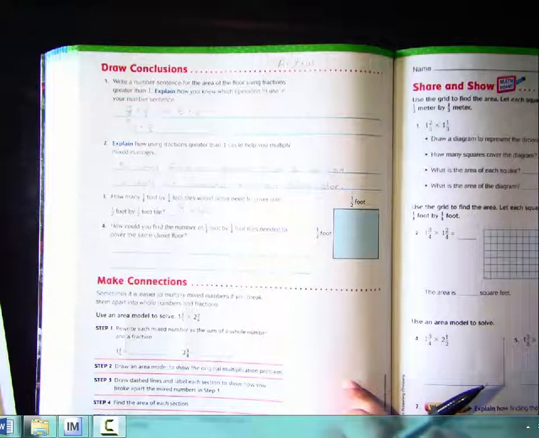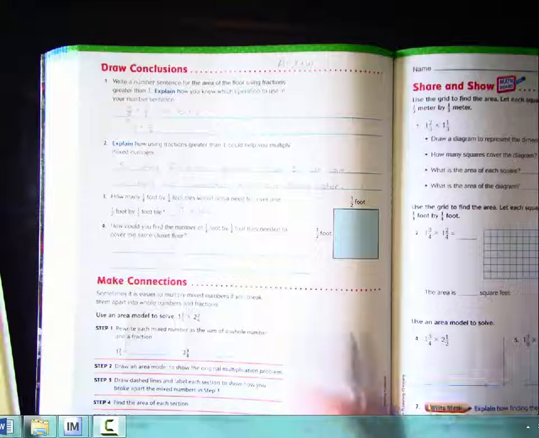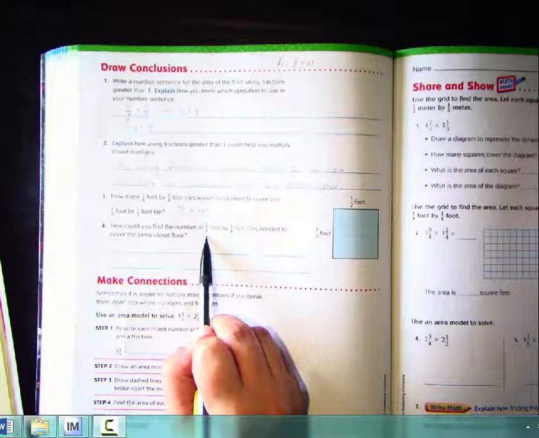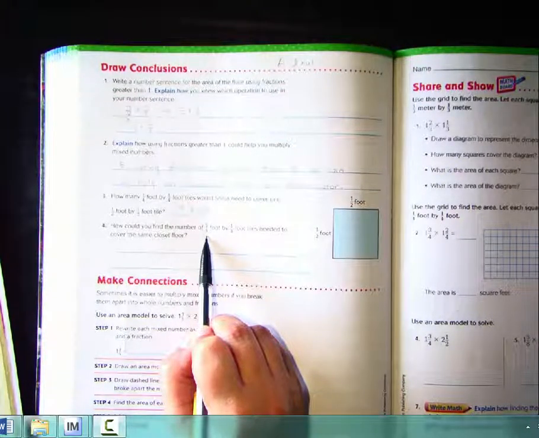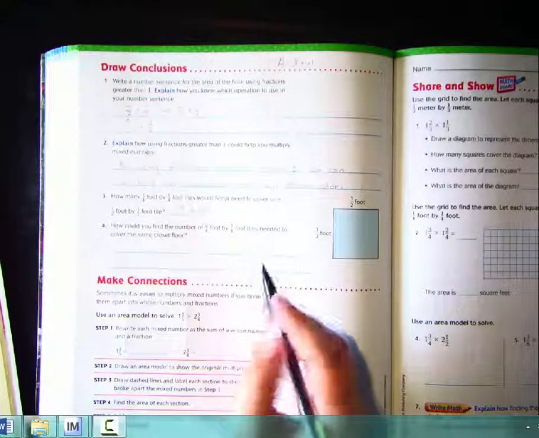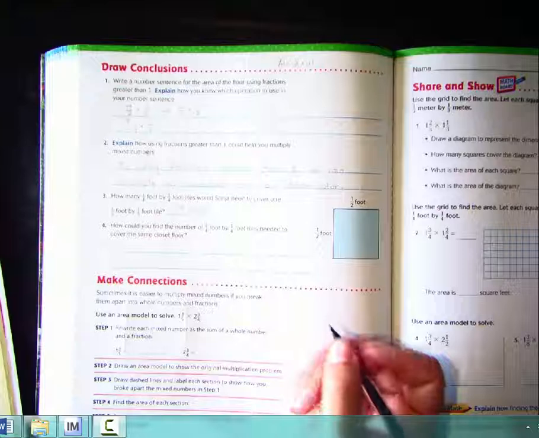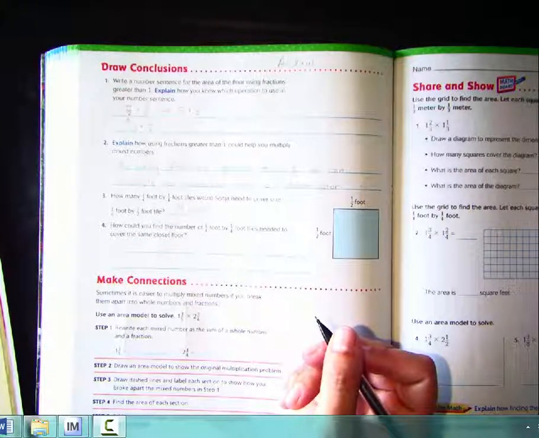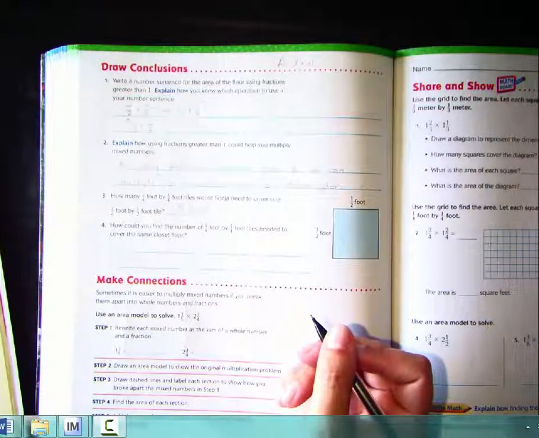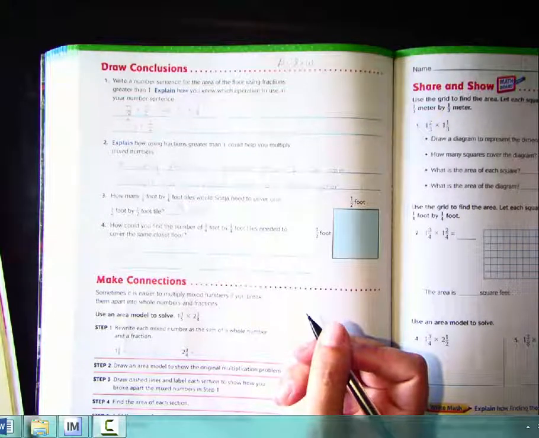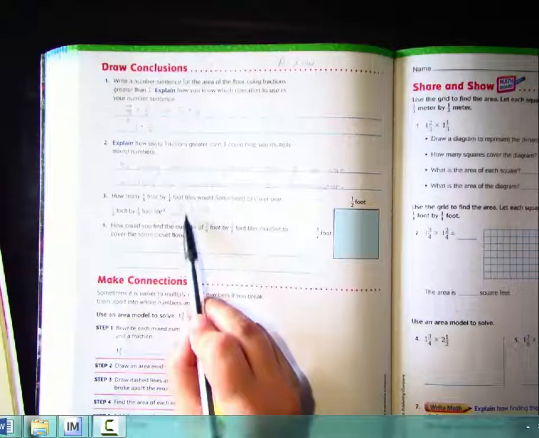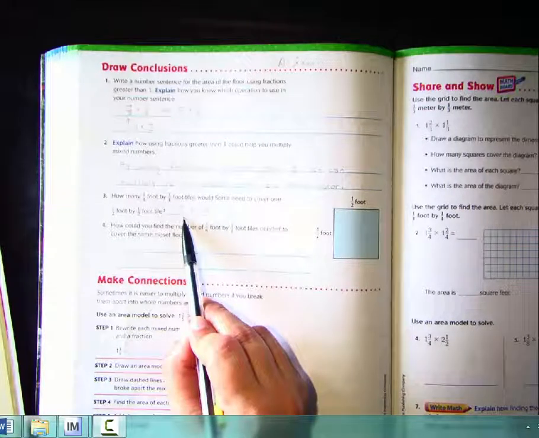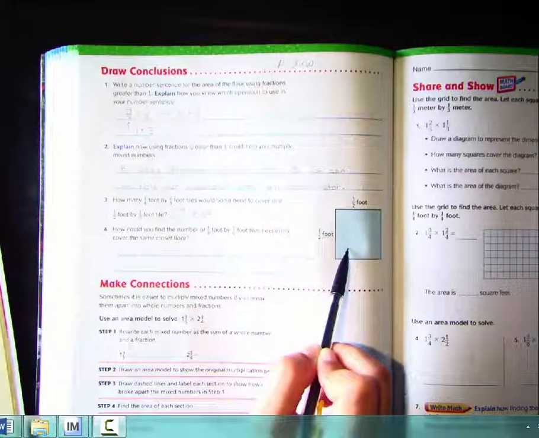How could we find out how many tiles it would take if we had chosen the 1/4 by 1/4? Well, we could multiply those 35 squares by 4, since 4 of these little 1/4 ones equals this.